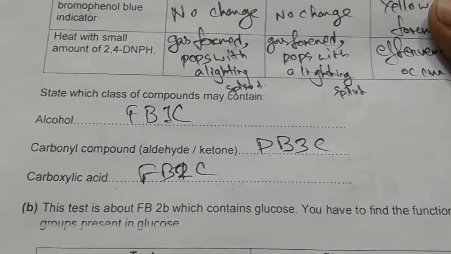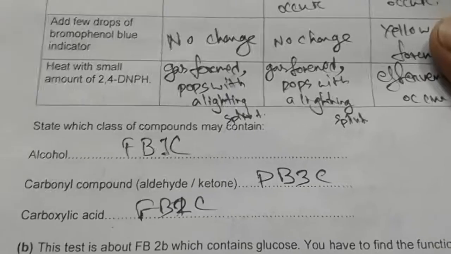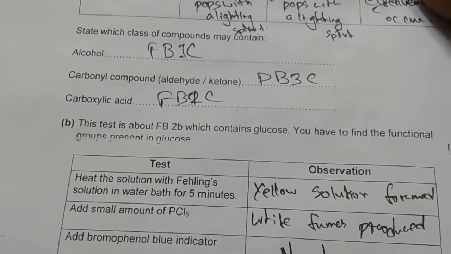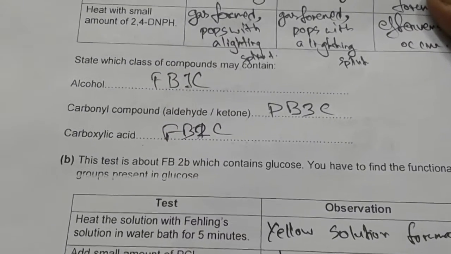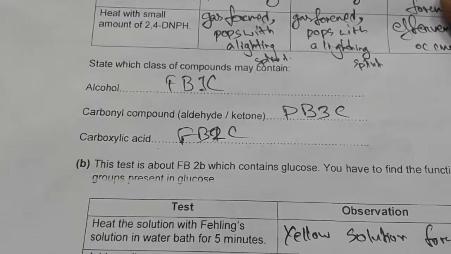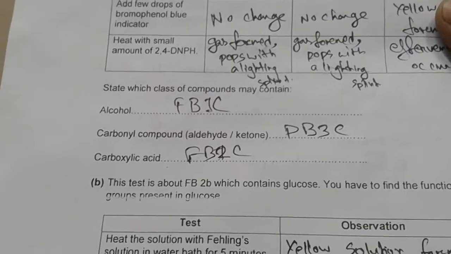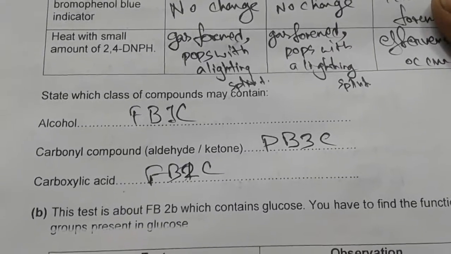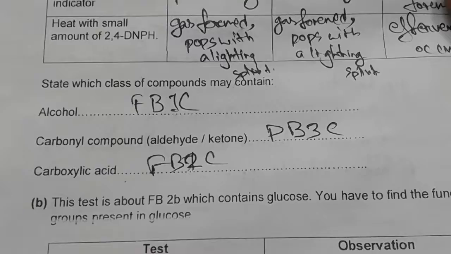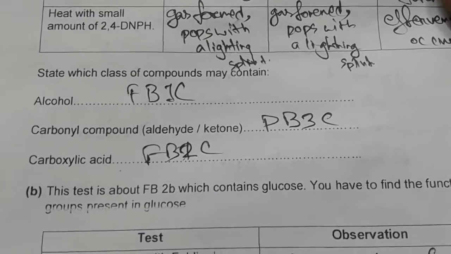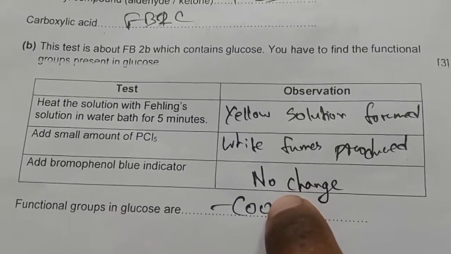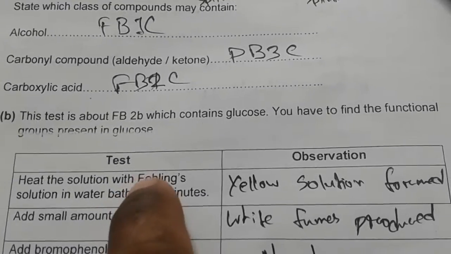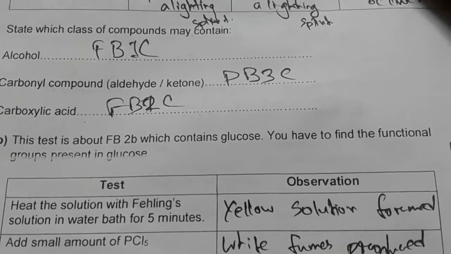Now when Fehling's solution is added, a yellow solution formed with Fehling's solution. Yellow, red, green, they all mean that aldehyde is present. If there is a change with Fehling's solution, yellow, green, red, brown, that means aldehyde is present. So a small amount of PCl5 is added, white fumes produced, so it must contain an OH group. Now we are adding bromophenol blue, no change, that means no carboxylic acid group is present here, but he has written carboxylic acid, so it must not be correct. So the functional groups are aldehydes, because Fehling's solution gave a change, and an alcohol, because with PCl5 there is a change.